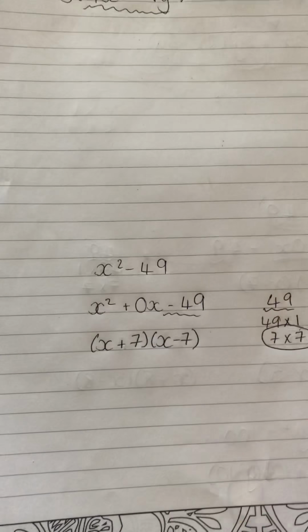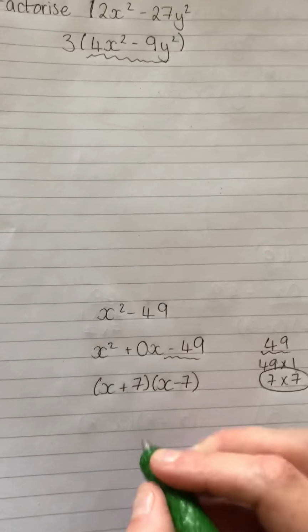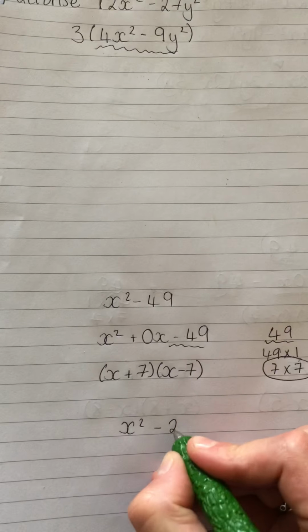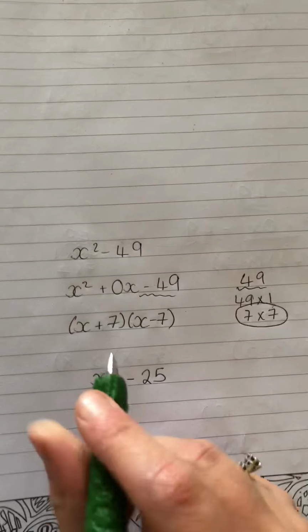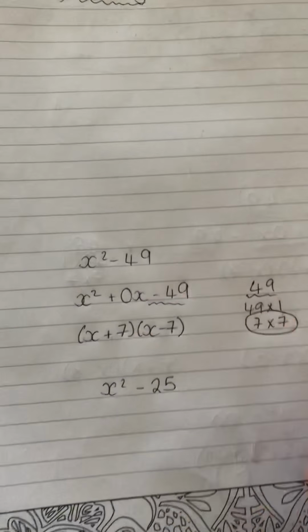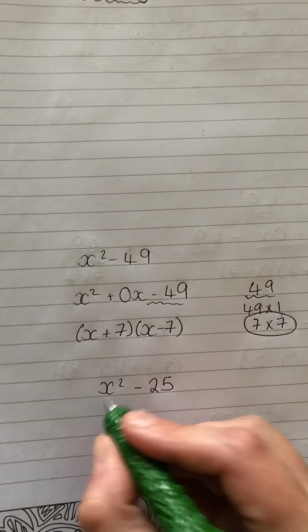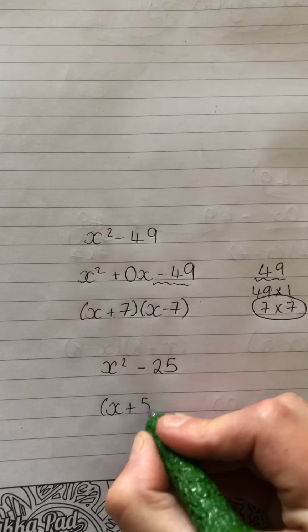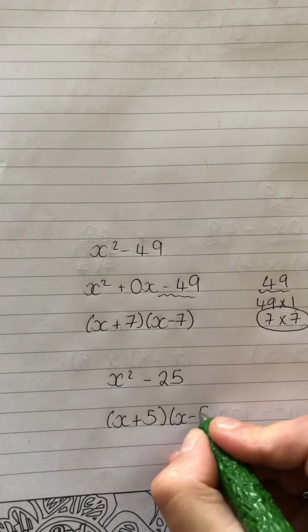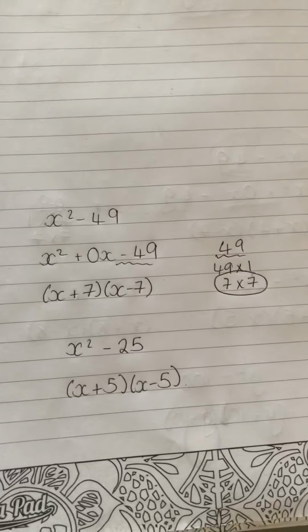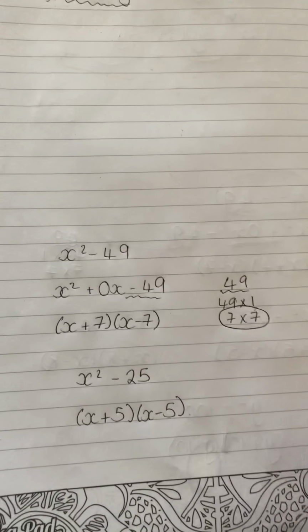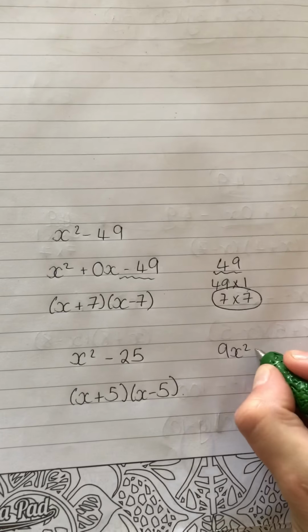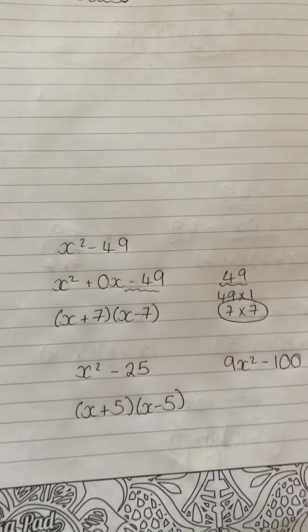If I then try, we won't have to do this all the time, if I had an expression which was x squared minus 25, okay, I can just identify that it's the same type of quadratic as this, and therefore it will be x plus 5 and x minus 5, and it's a lot quicker. The same thing would happen if it was 9x squared minus 100.